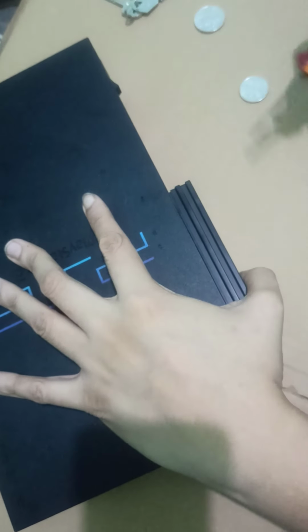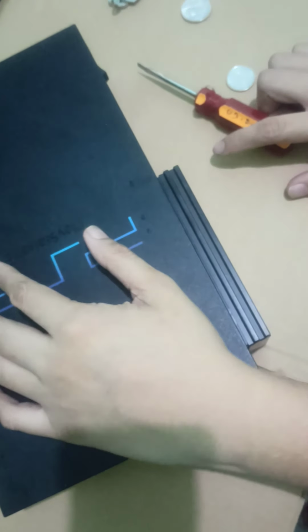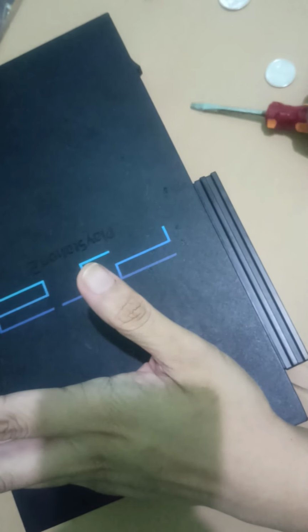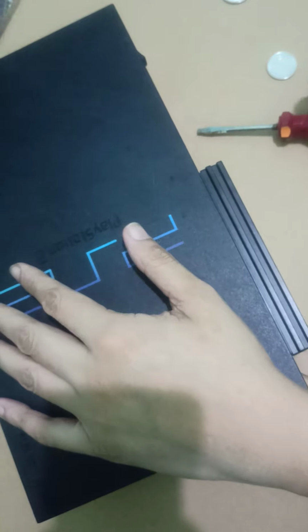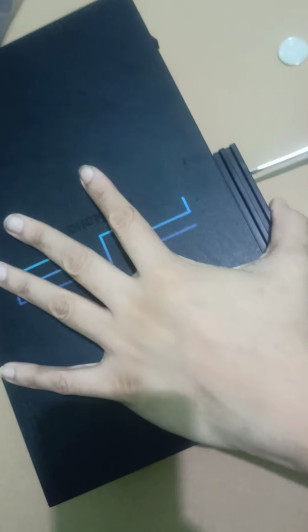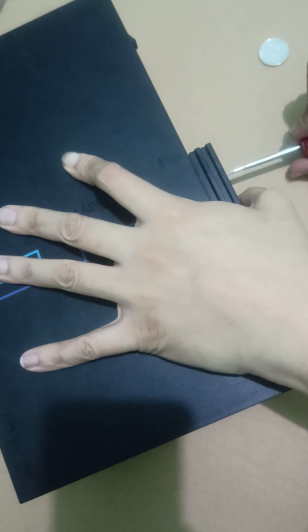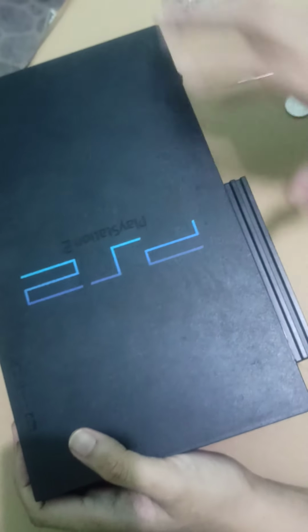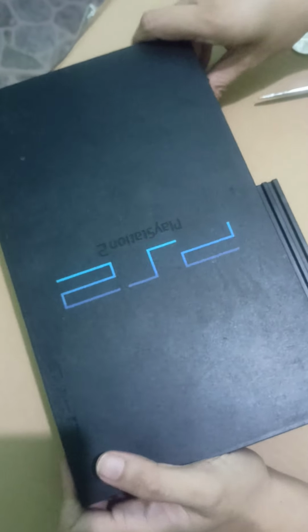If on your console you see some cushions like double-sided tape, that is for safety, so the hard drive doesn't jiggle too much around. Let's tighten this up. Once it's tightened, don't overtighten it or you might damage the screws.